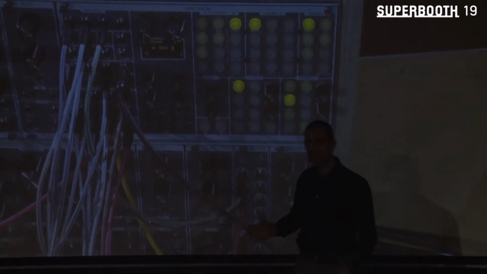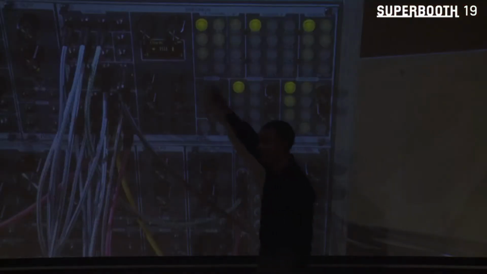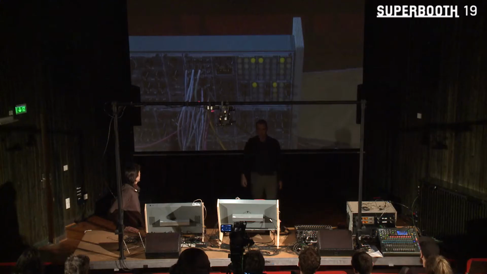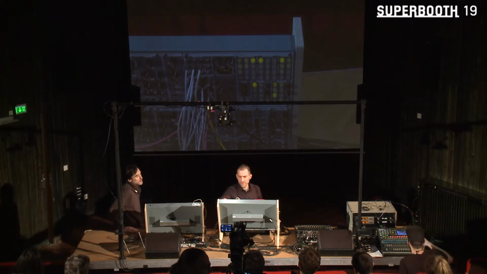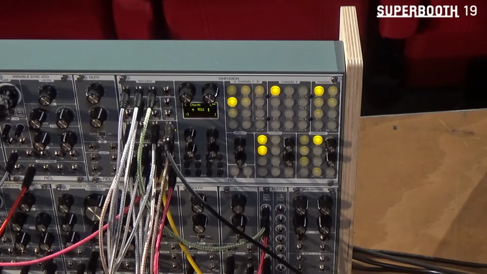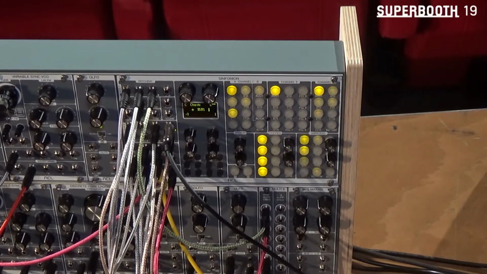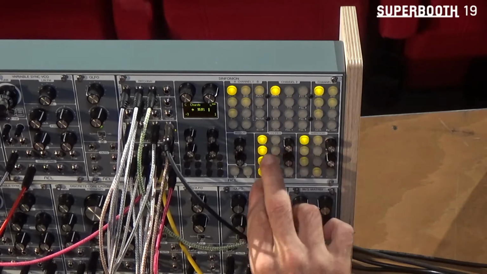There's a very big difference from other quantizers. They use the physical notes. We always have a relation to the scale. So if I add a 5th, for example, then we have 2 oscillators playing the root note and 2 the 5th. Or maybe I like 9th. Maybe 13. Or let's change it to this one.